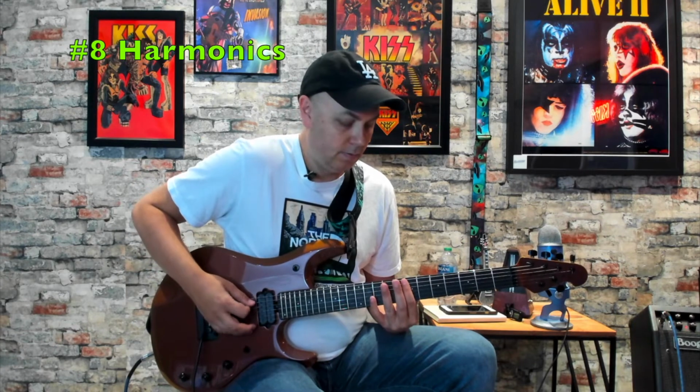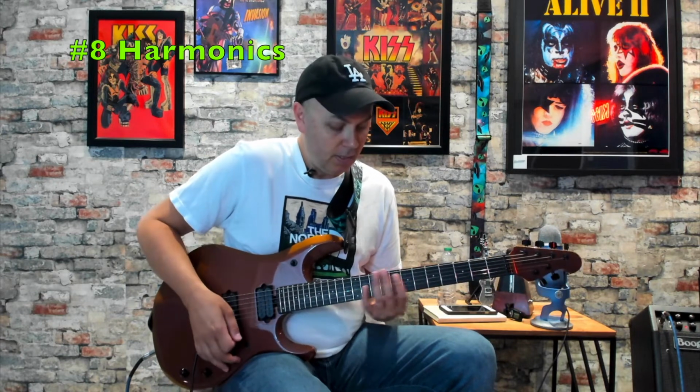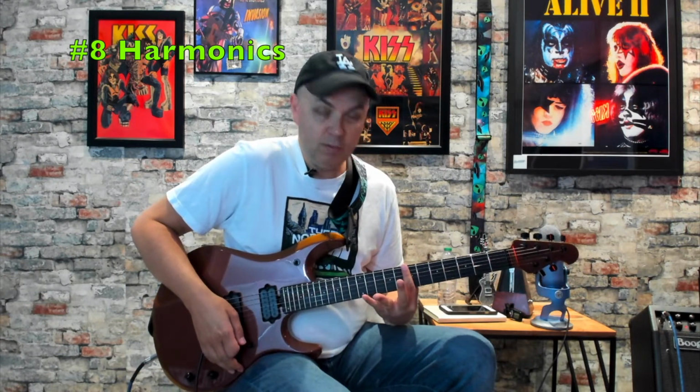The next term is harmonics. And harmonics can be found in a lot of places on the fretboard in certain areas, and they sound like this. A lot of rock and heavy metal players use harmonics in their style, especially the players like Eddie Van Halen, Randy Rhoads. For example, this is the 7th position harmonics.